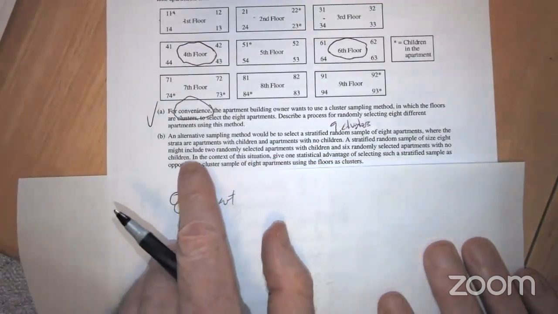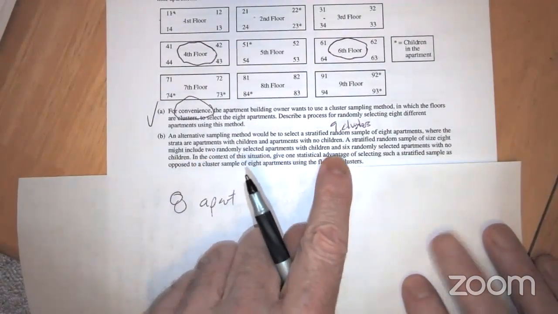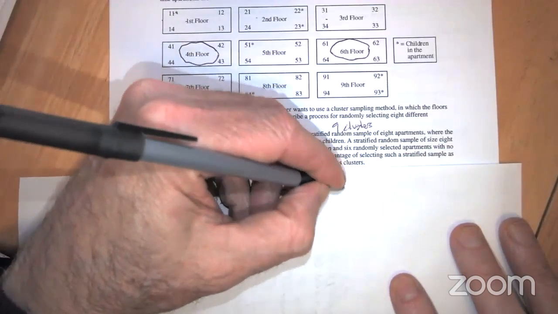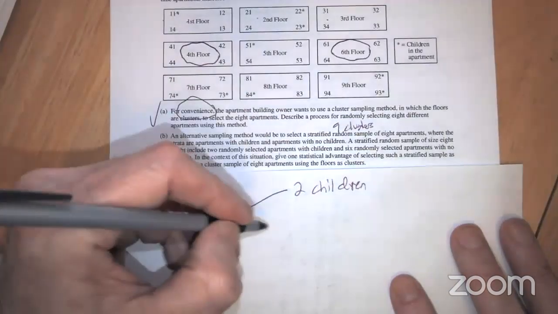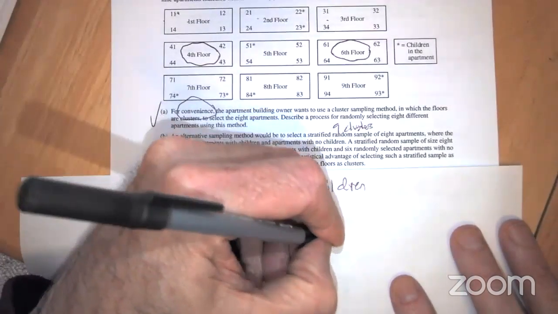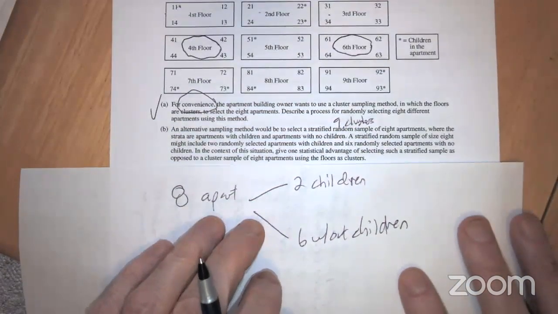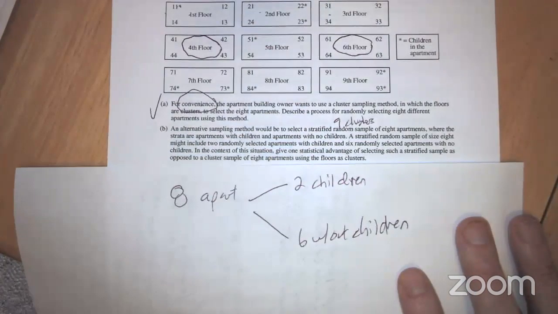Might include 2 randomly selected apartments with children. So I want 2 with children, and 6 without children. And again, that's good. I want both, right? I want both. Hopefully they're somewhat proportional, right?